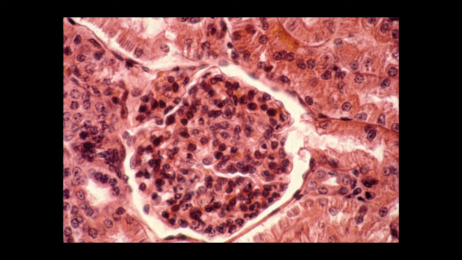Here is a much higher power view of the renal corpuscle. You can identify the glomerulus, the urinary space, and the parietal layer of Bowman's capsule. You can also see the urinary pole, that's the site at which Bowman's space becomes continuous with the lumen of the proximal convoluted tubule. You can note that the simple squamous epithelium of Bowman's capsule is continuous with the simple cuboidal epithelium of the proximal tubule.